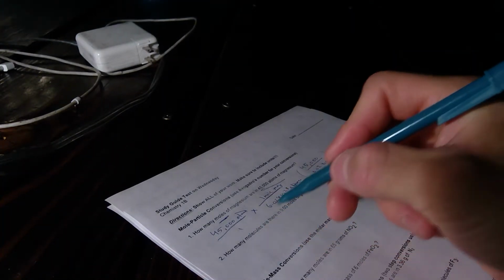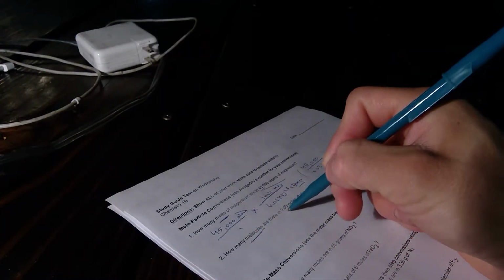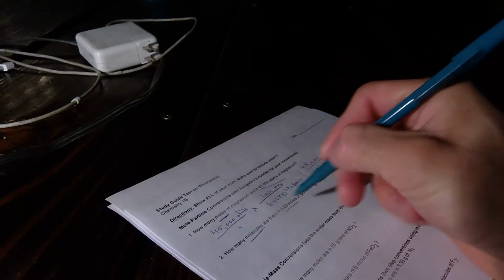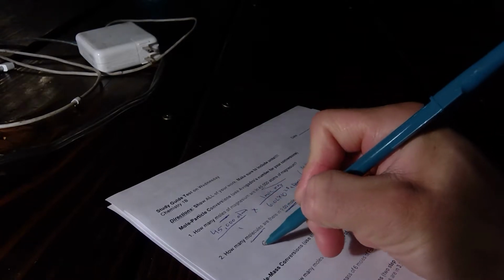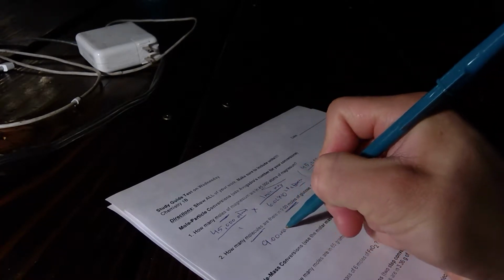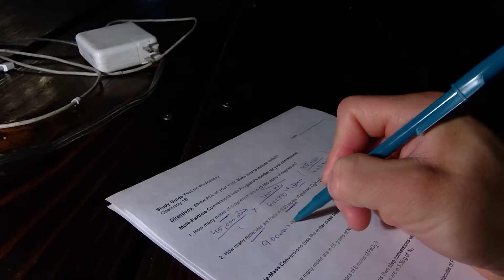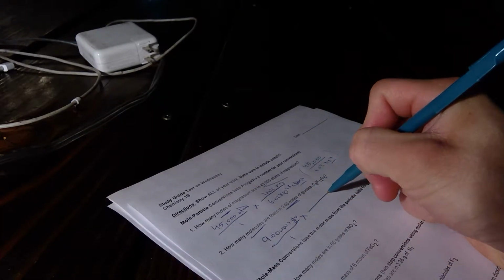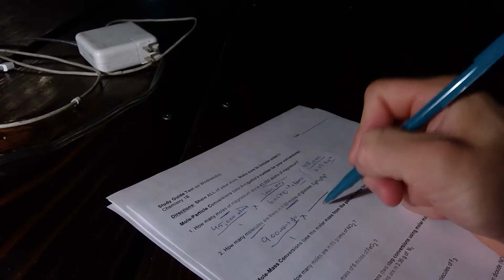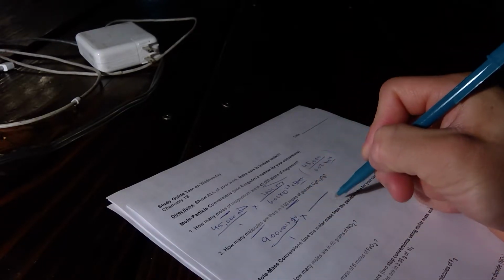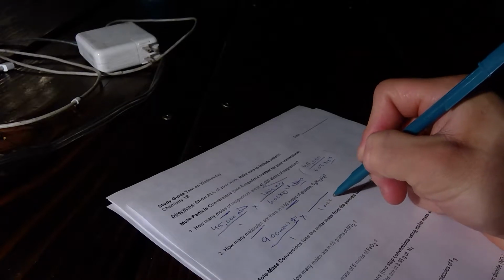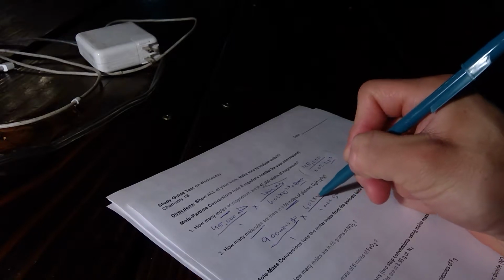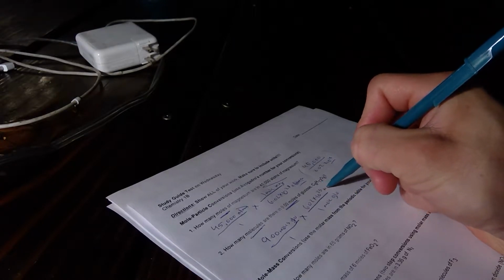Now, question number 2, how many molecules are in 9 moles of glucose, C6H12O6? Well, you're looking for molecules, and you start off with moles, so you always write down what you have. You have 9 moles of glucose. I'm just going to abbreviate it by saying GLU over 1. And you're trying to get to molecules, so if I have moles up here, I'm going to have moles down here. So 1 mole of glucose is equivalent to 6.02 times 10 to the 23rd molecules.